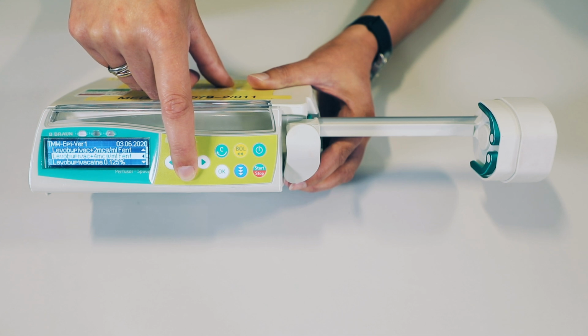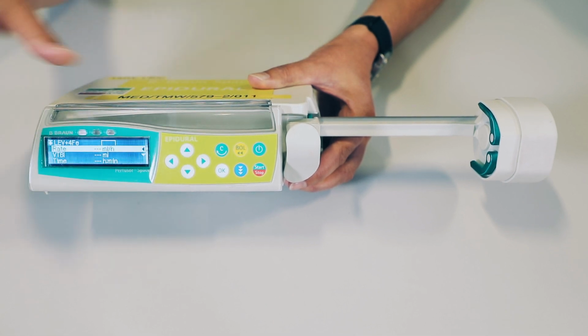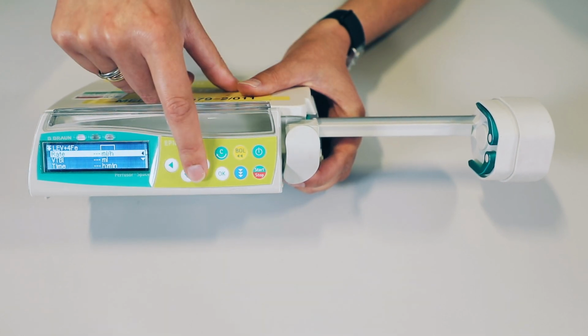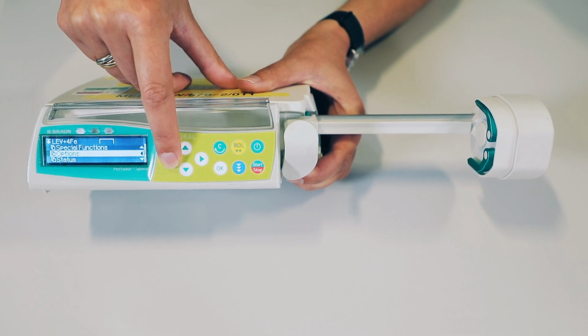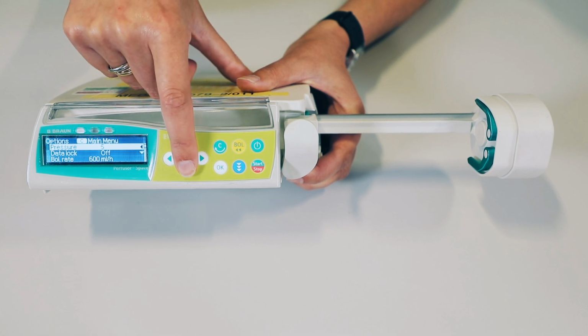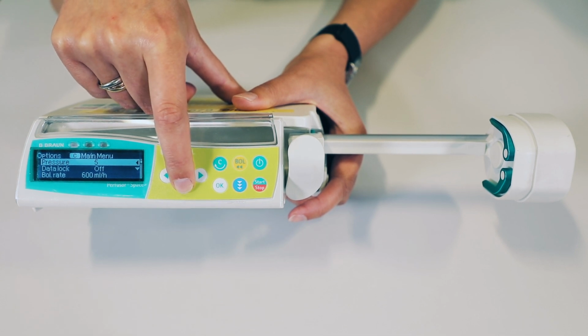You can select any one of these drugs to continue with your check by pressing the arrow facing in towards the screen. From here, because you're already using the drug library, you can scroll straight down to the options menu, press the arrow facing in towards the screen, and we need to confirm that the options are set up correctly. Once you've entered the options menu, you need to confirm the following.